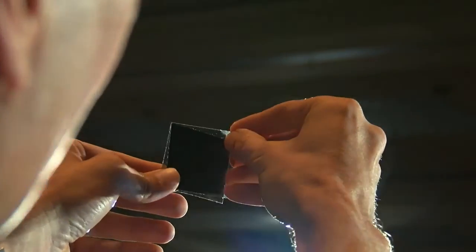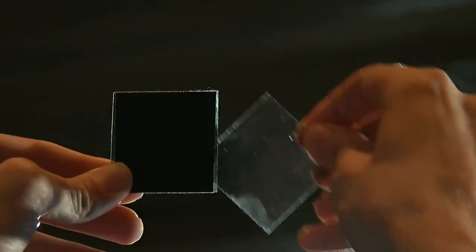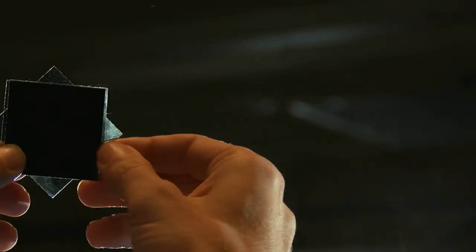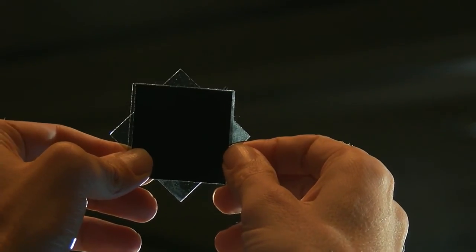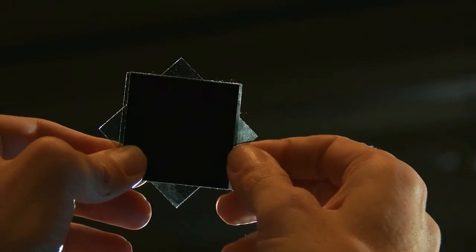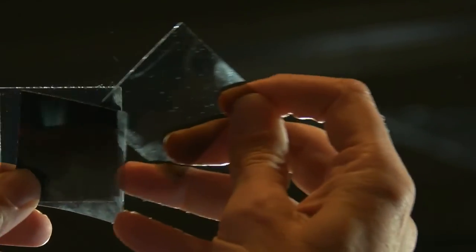And that is effectively measuring which way the light's going to go. But when I take another piece of film and I put it over at 45 degrees, I don't know if that's visible, the light starts to come through again. And that's erasing the which way information. So that is the quantum eraser effect.